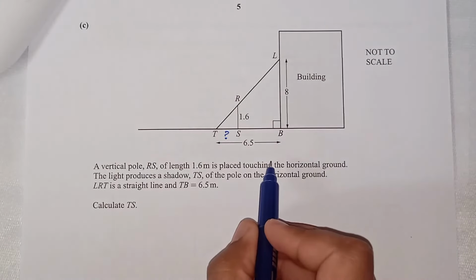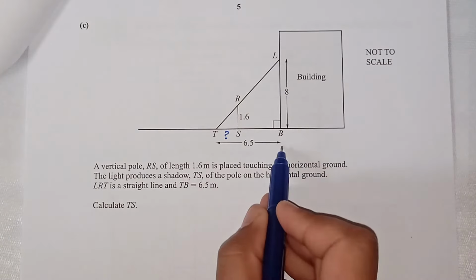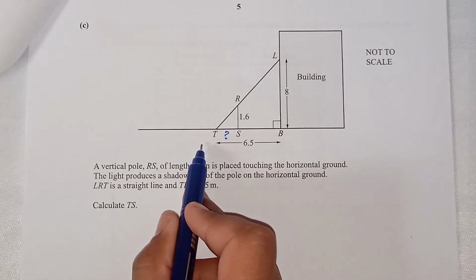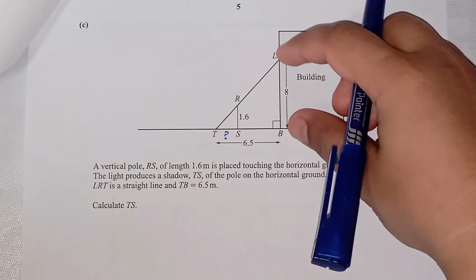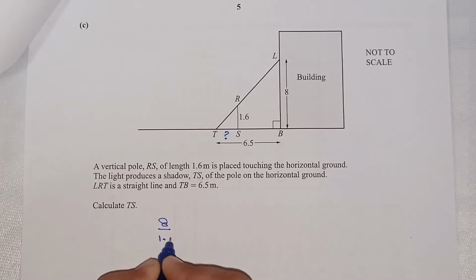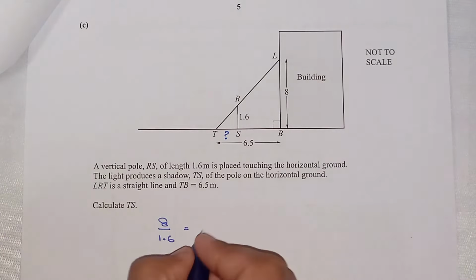We can use the concept of similar triangles in this question, as we can see, we have two triangles LBT and RST. Right, so the side LB is similar to the side RS and the side TB is similar to TS, right? So 8 ratio 1.6, 8 divided by 1.6 would be equal to 6.5 divided by TS.